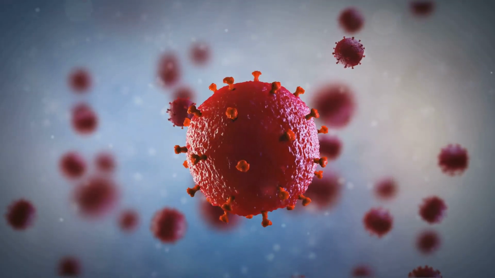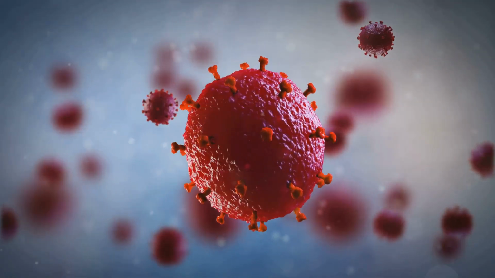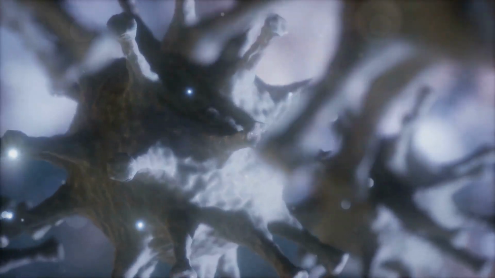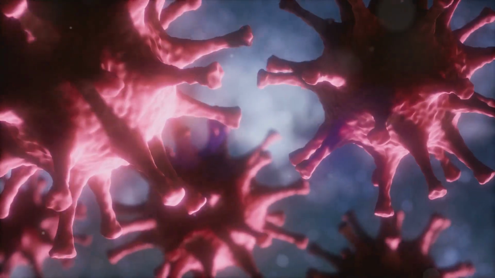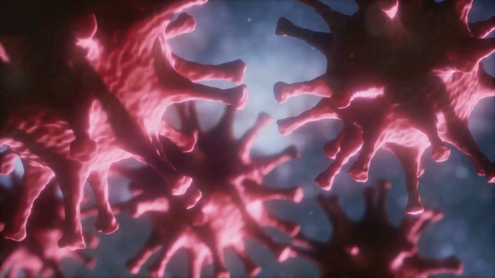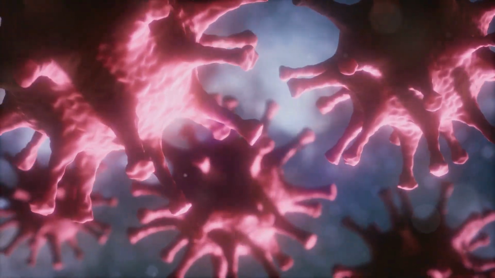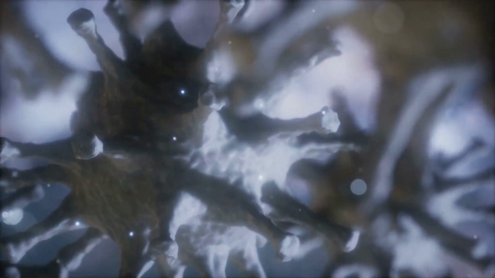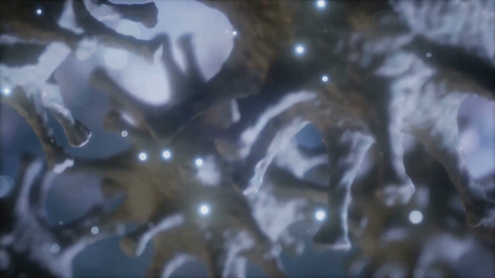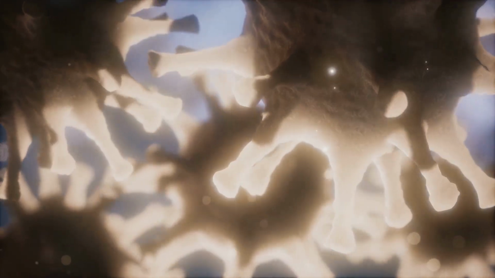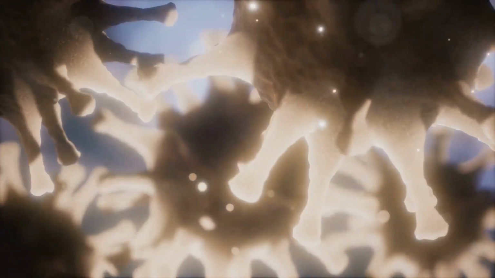These newly assembled viruses then bud off from the infected cell, acquiring a new envelope studded with spike proteins in the process. These new viruses are then free to infect other cells, repeating the cycle of infection and spreading the virus throughout the body. The coronavirus's ability to hijack our cells and turn them against us is a testament to its insidious nature. It's a microscopic enemy that exploits our own biology to replicate and spread.